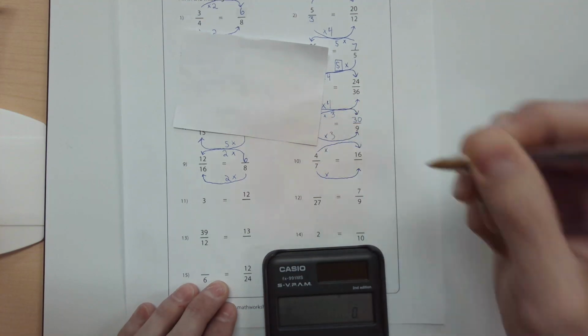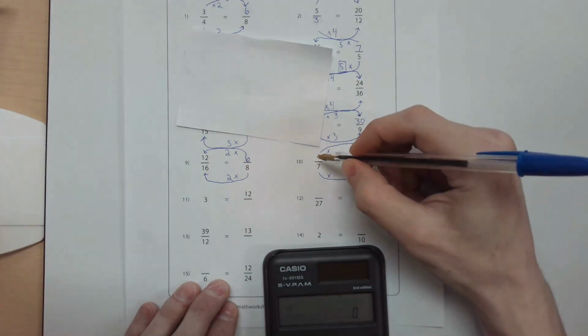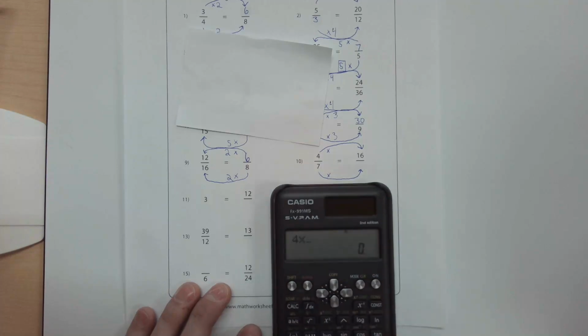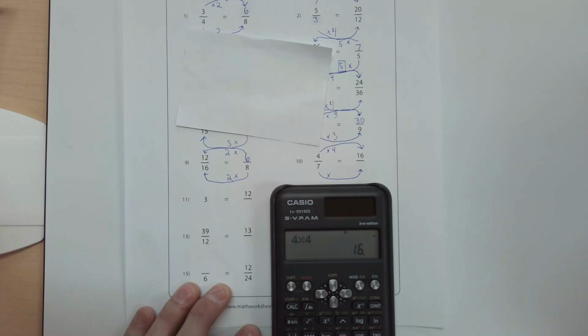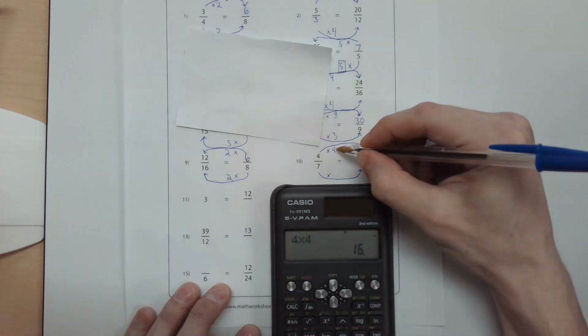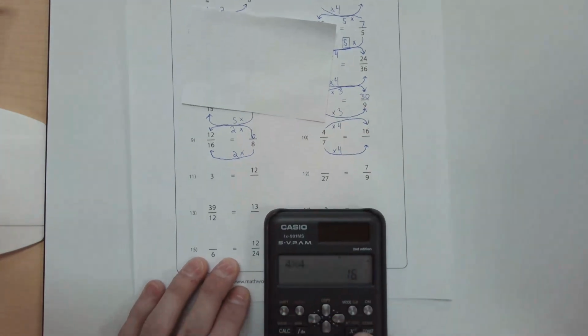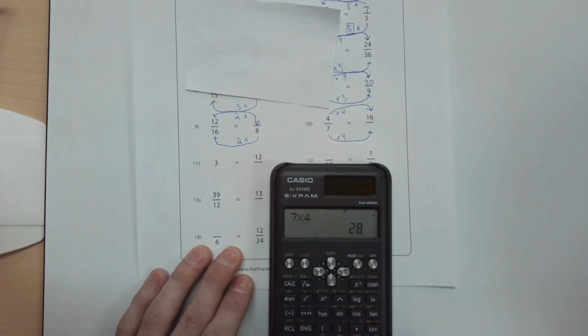Multiplication signs. 4 times a number is 16. 4 times 4. 7 times 4 equals 28.